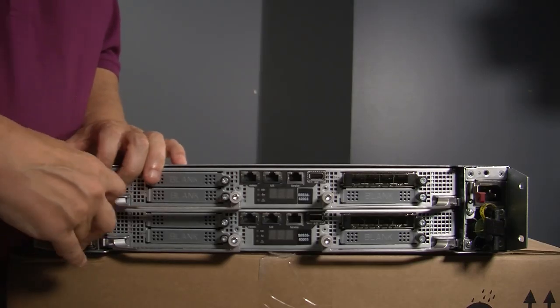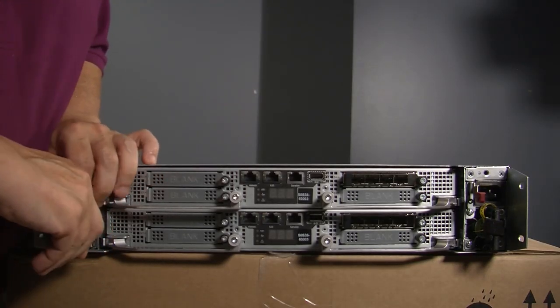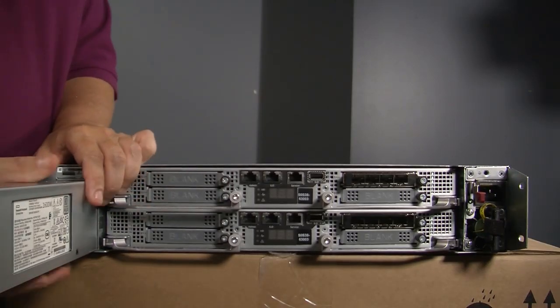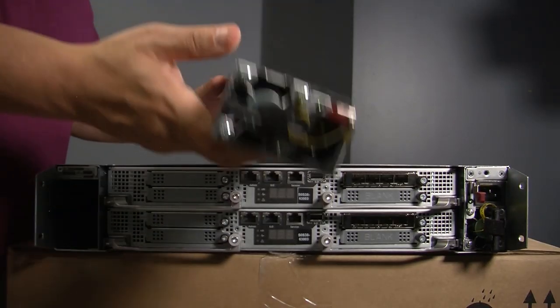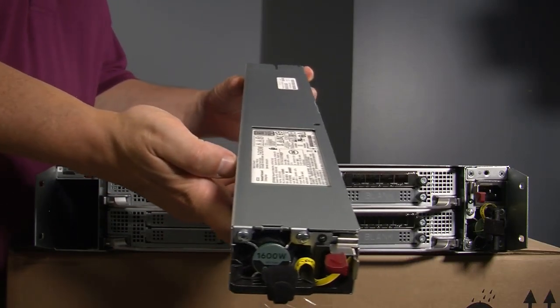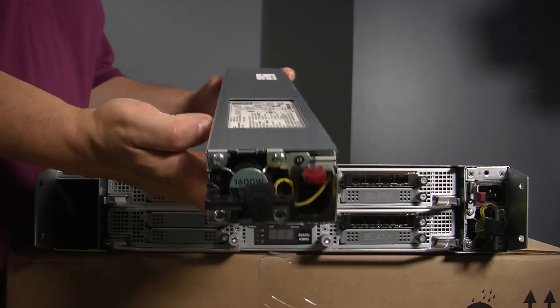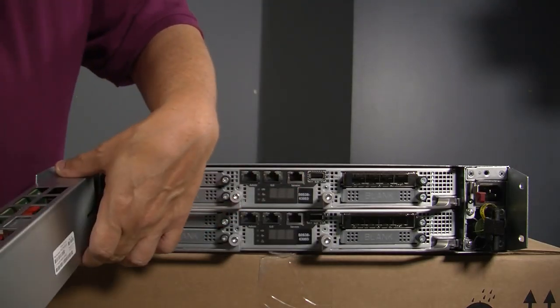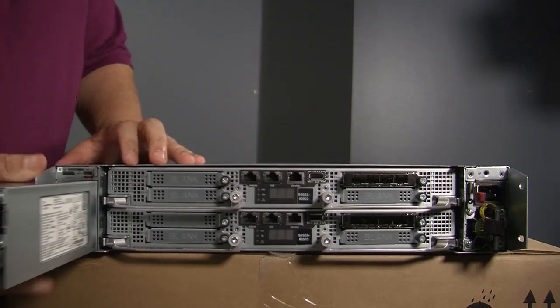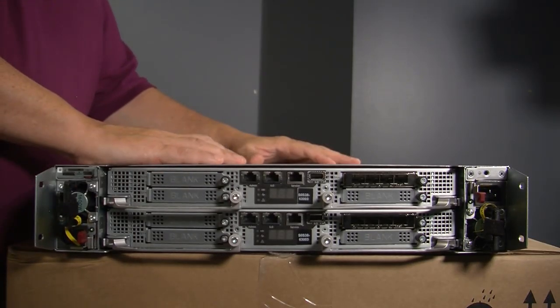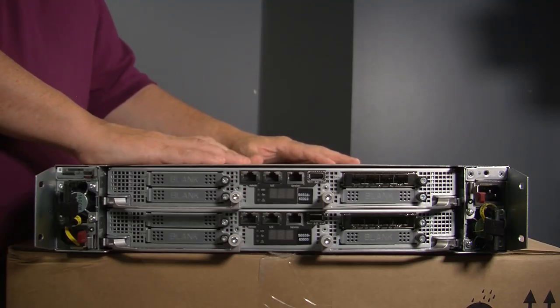Down here is the power supply. Let's see if we can get this guy on out. It's quite a long power supply, so let me pull it out and show it to you. All right, 1600 watt power supply. There's two of them, obviously for redundancy. All right, so that's the back end of our Alletra MP, or what they'll call GreenLake for block storage.